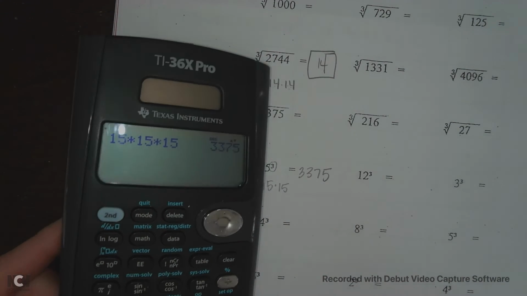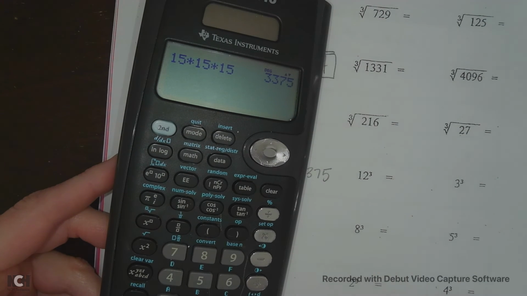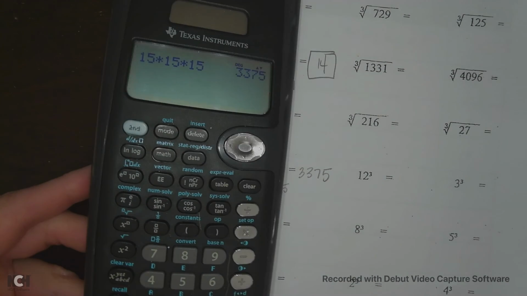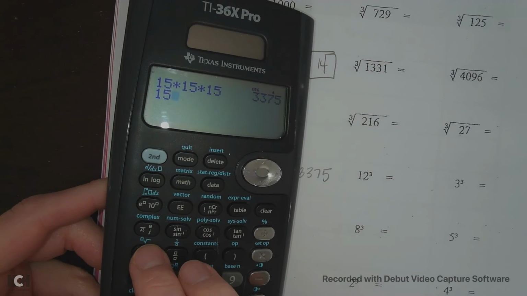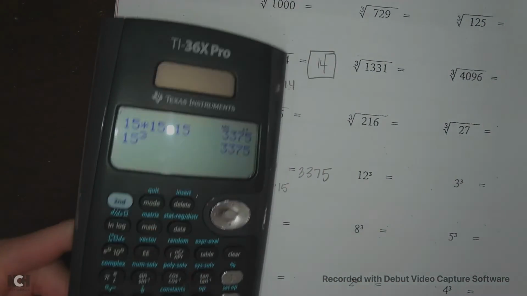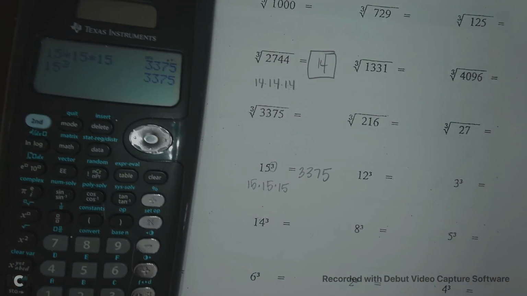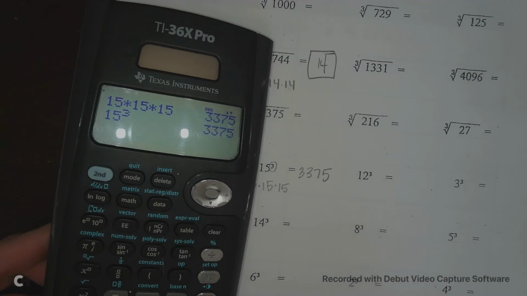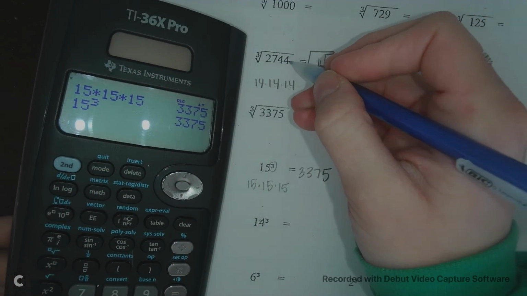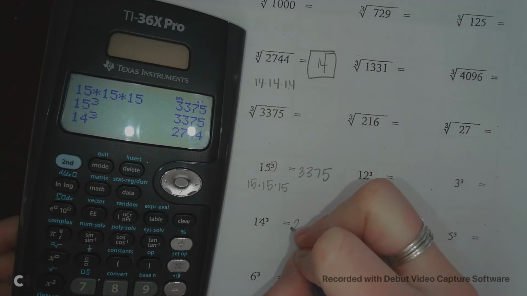The shortcut is to use that X with the boxy button. It's the opposite of what we just did, because the opposite of cube is cube root, and the opposite of cube root is cube. So we're going to type 15, press the X with the boxy button, which should give us a little exponent, and type a 3 in, and we get the same answer. That's how you type it as a shortcut in our calculator, and it's important to know how to use all the buttons on the calculator. We're going to do the same thing with 14. We know that it's going to be 2744, so we're just going to check it. 14 to the third power is 2744.